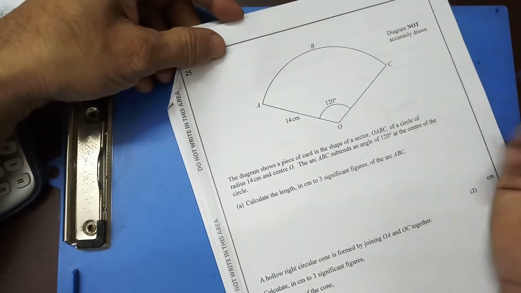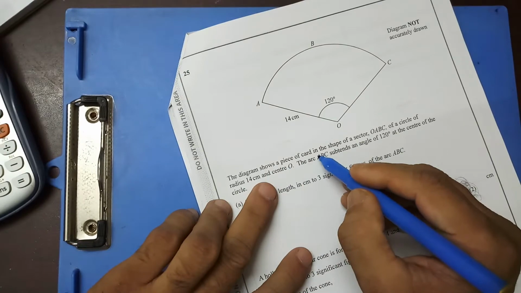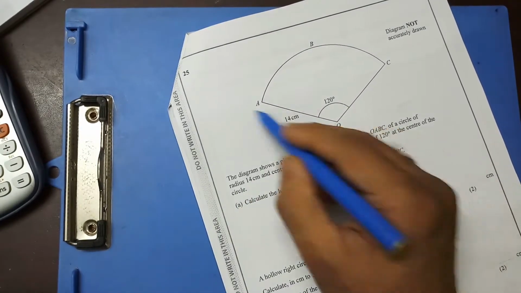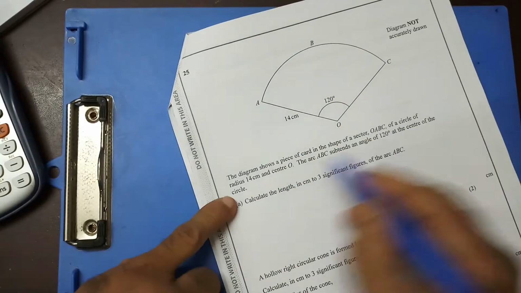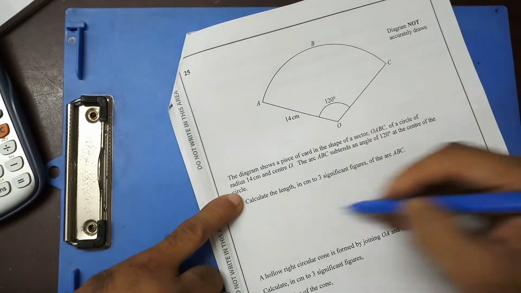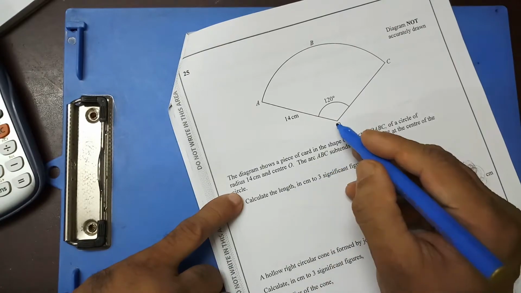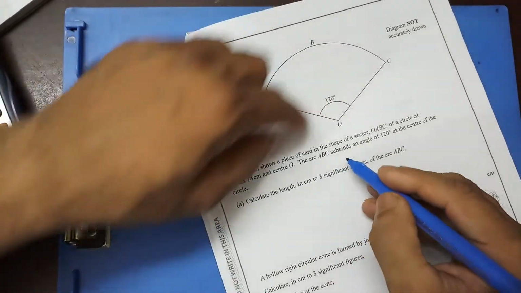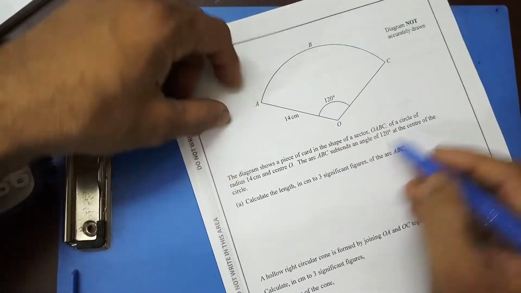The diagram shows a piece of card in the shape of a sector OABC of a circle of radius 14 centimeter. See that if you go all the way, it becomes a circle with a radius 14 centimeter and center O. The arc ABC subtends an angle of 120 degrees over here.